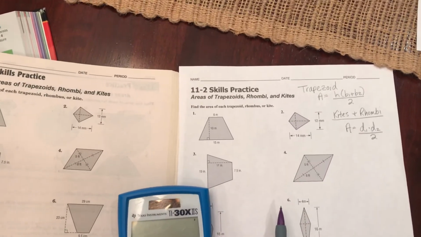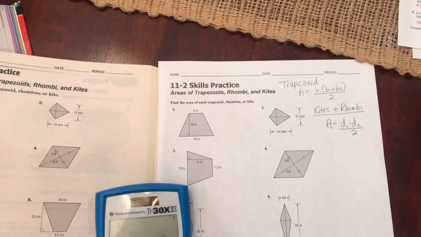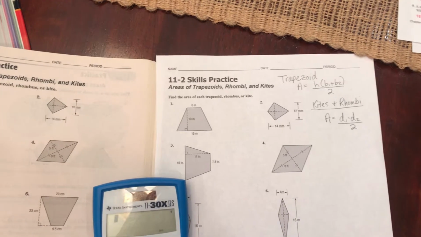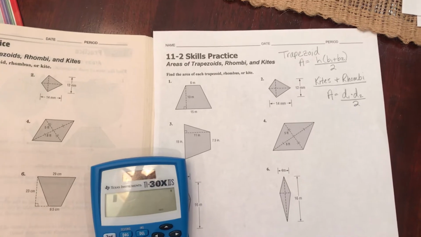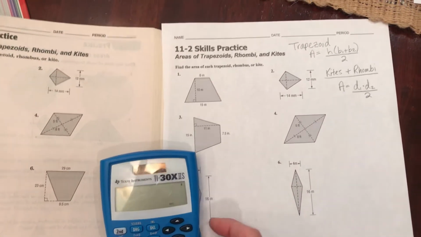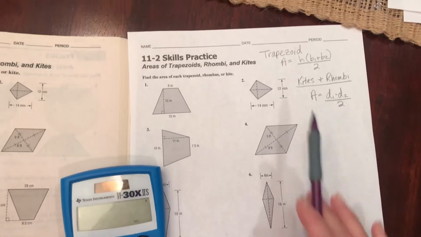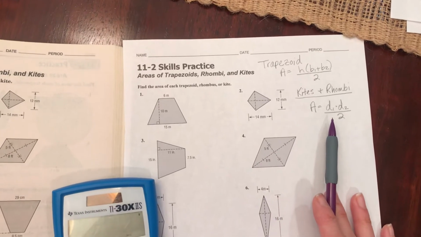We are going to talk about area again of three different shapes: trapezoids, rhombi, and kites. And the word rhombi, that's just plural for the word rhombus. It just means more than one. So I wrote down two formulas for you here at the top of your page, and you might want to jot these down on your page.